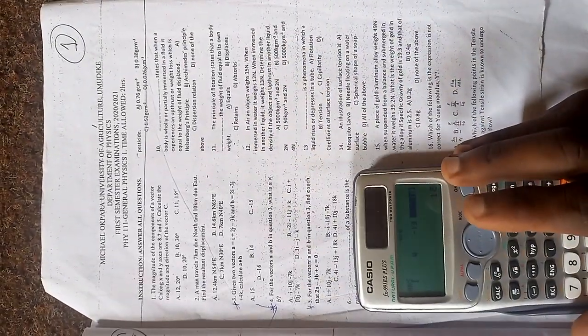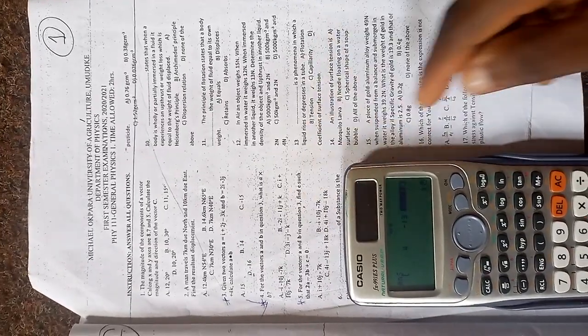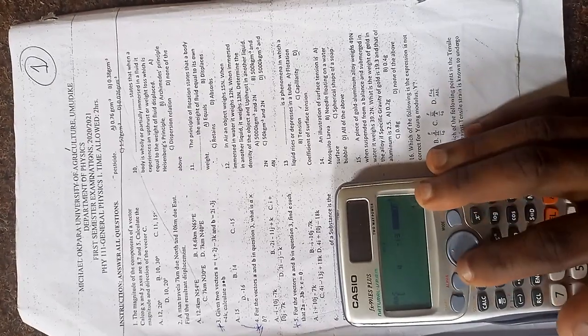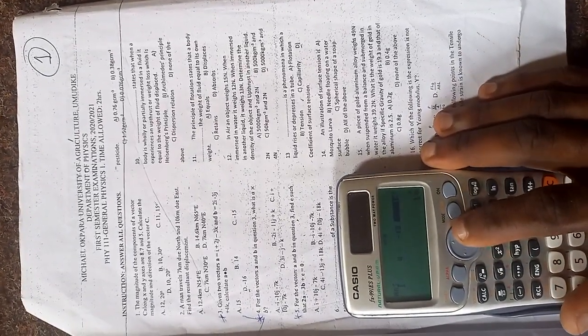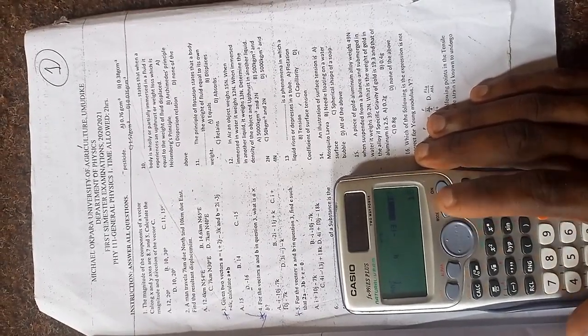We can see it. Now the answer is C. It's in option C. Plus 4, minus 13 and 18, which you can see here. Plus 4, minus 13 and 18. We can see it. So that's how to solve question number 5.